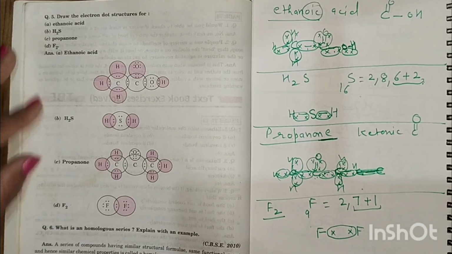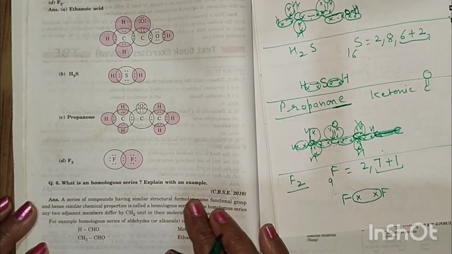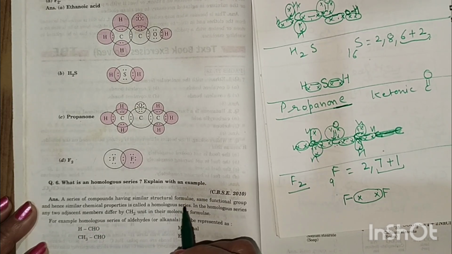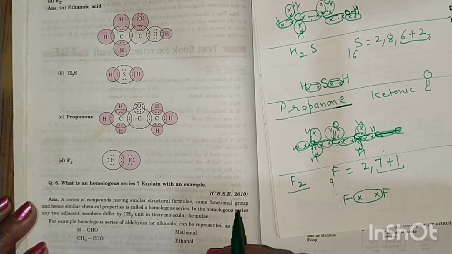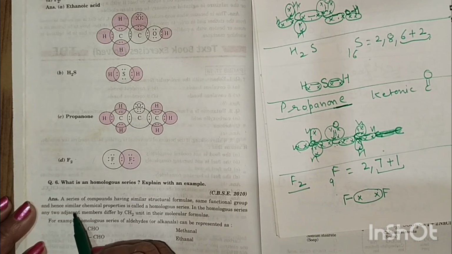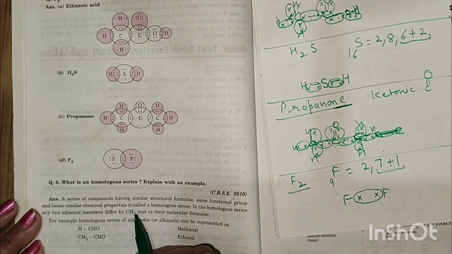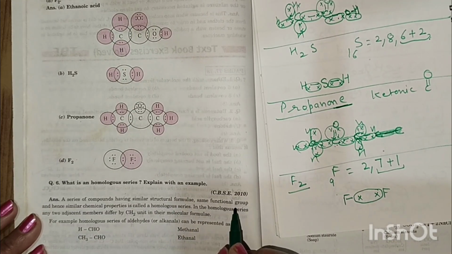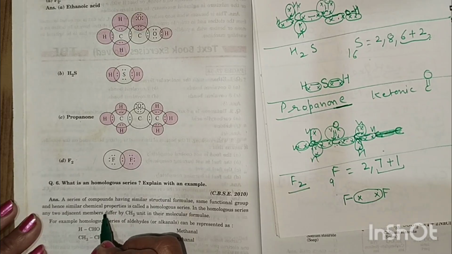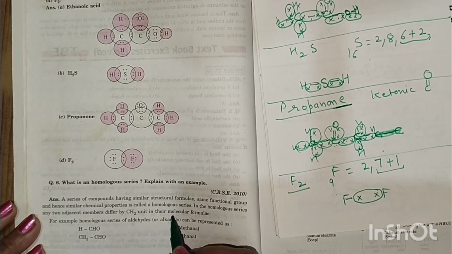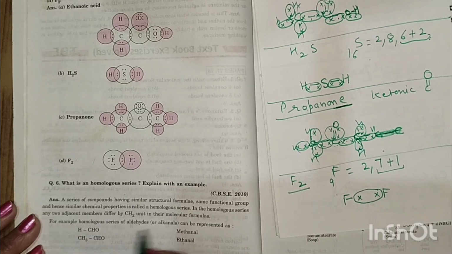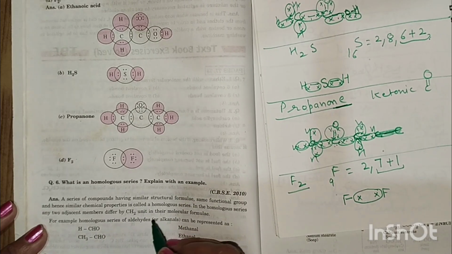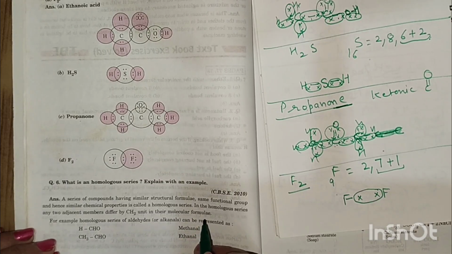Now the next question is, what is a homologous series? Explain with an example. A series of compounds having similar structural formula, the same functional group, and hence similar chemical properties is called a homologous series. In a homologous series, any two adjacent members differ by a CH2 group unit in their molecular formula.